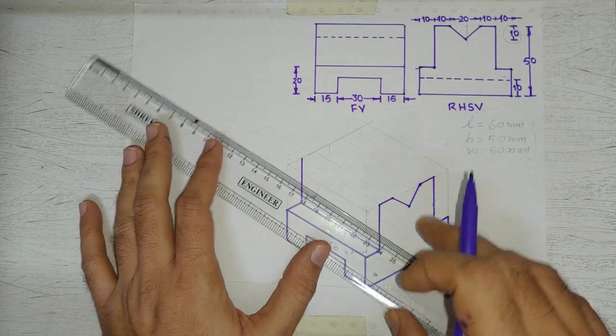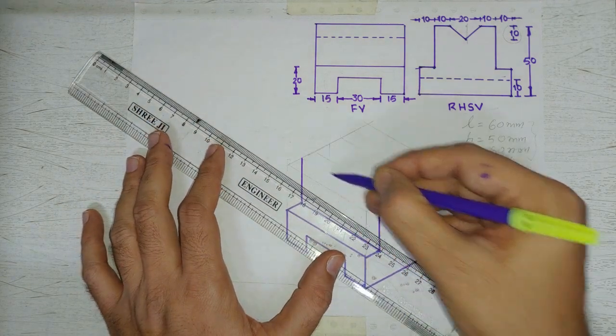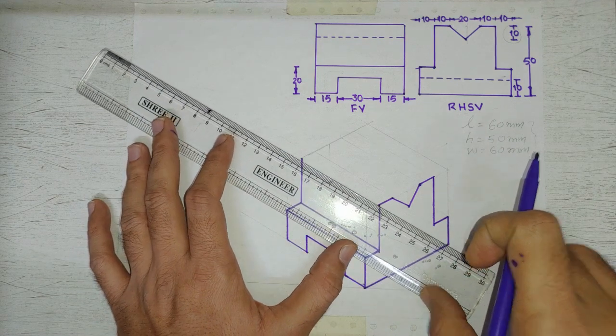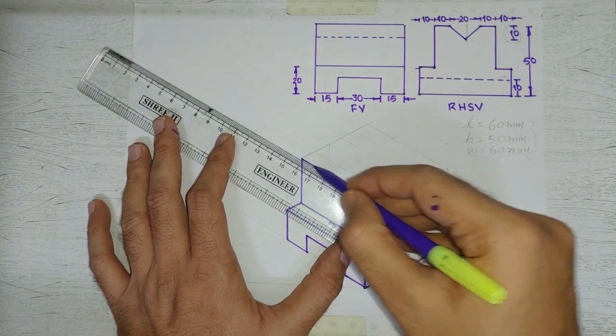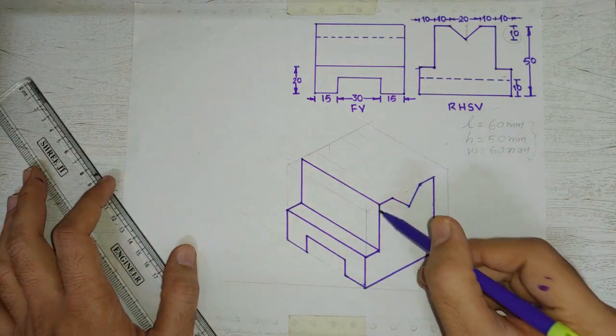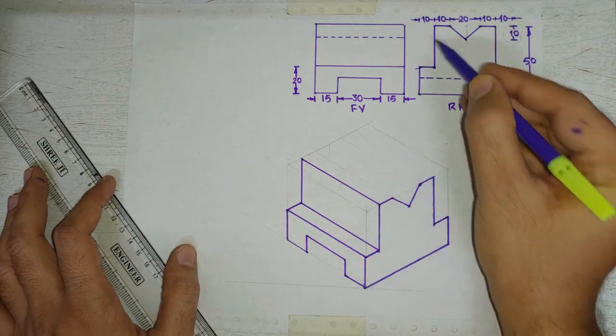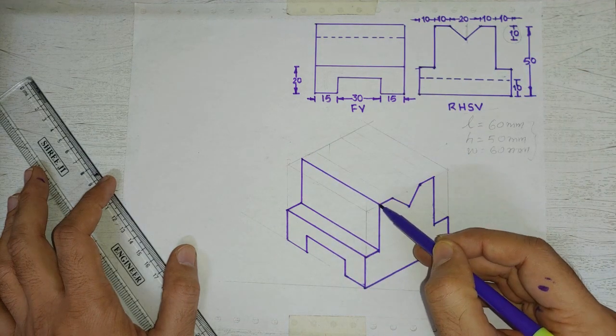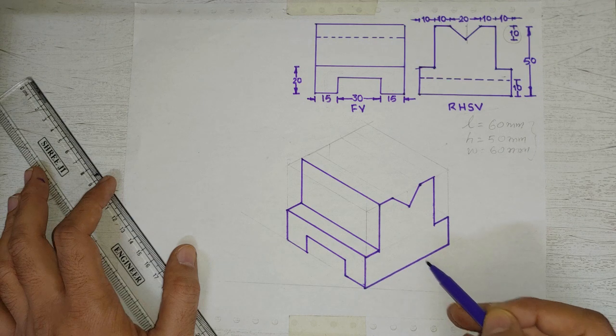And now if we see, these 2 points are on the isometric line, so we can connect them. So this point is appearing in the right hand side view over here, and this point will be overlapped by that point when we look at it from the right hand side.